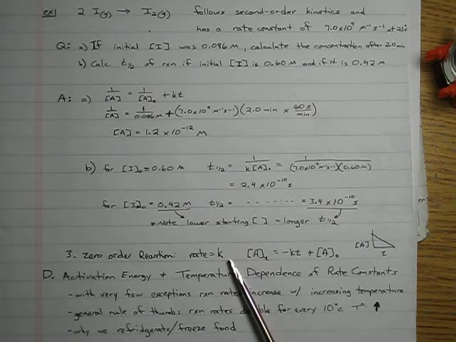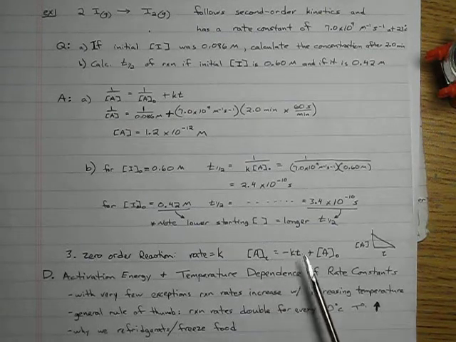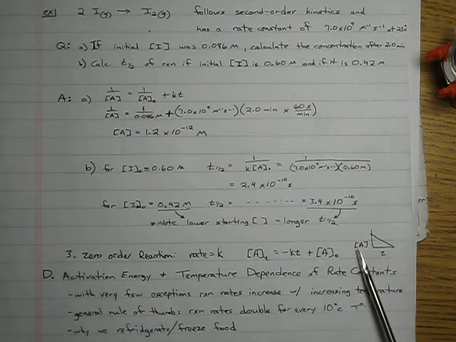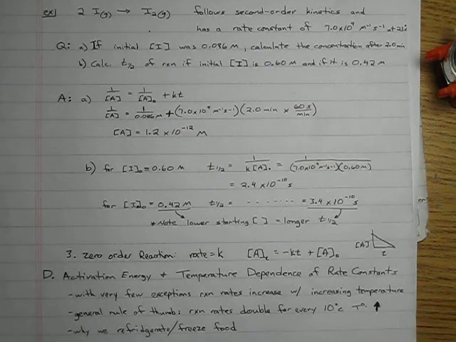There's no concentrations in there. And the integrated rate equation is just the concentration of A equals negative kt plus the concentration of A naught. So this is a case where if you actually did graph the concentration of A versus time, you get the straight line. That would be the case for a zero-order reaction.